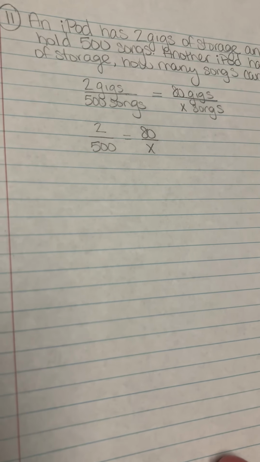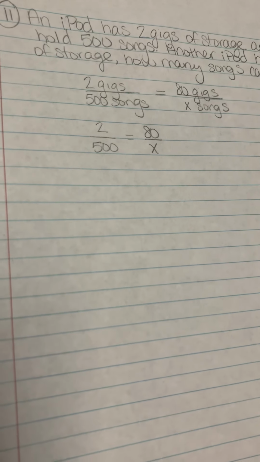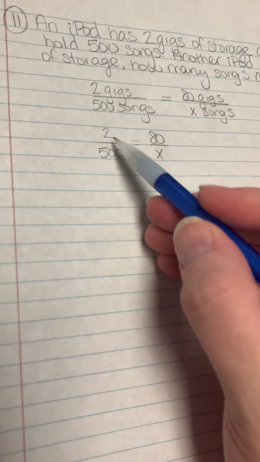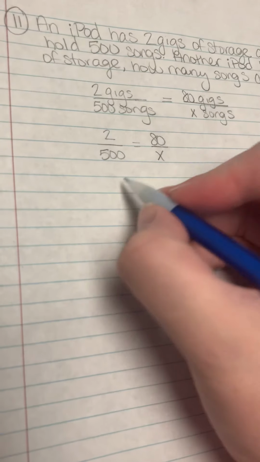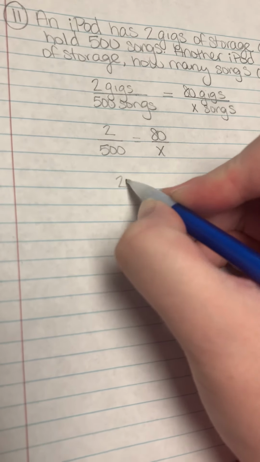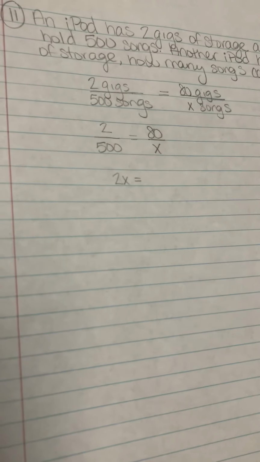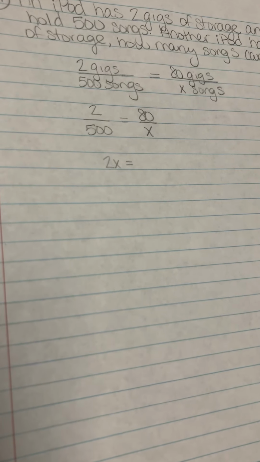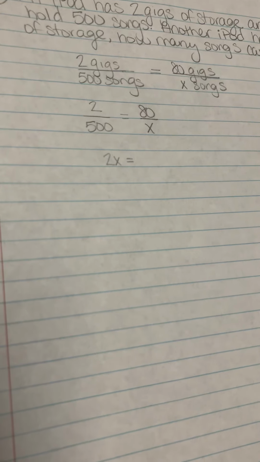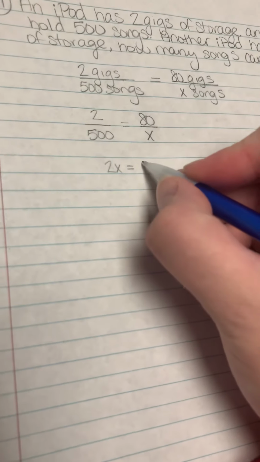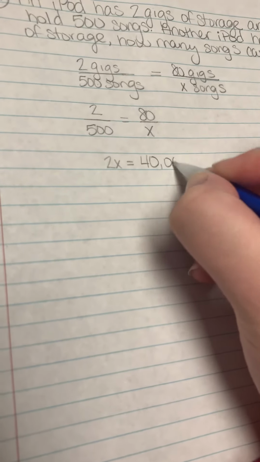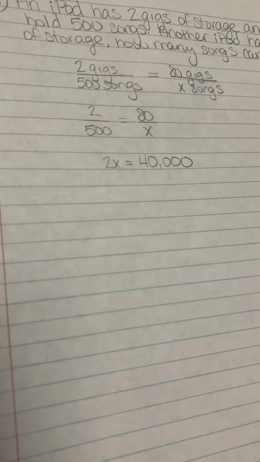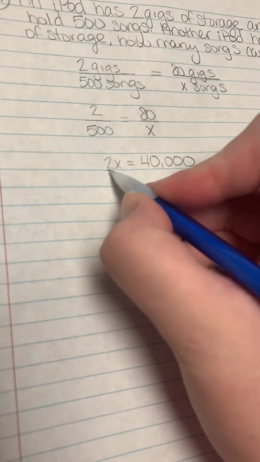So now we're going to solve. 2 times x, we have 2x. 80 times 500, which is hopefully something we can figure out. 40,000, and divide by 2.